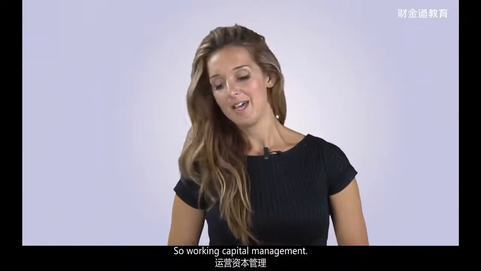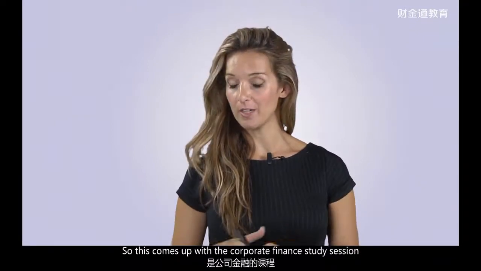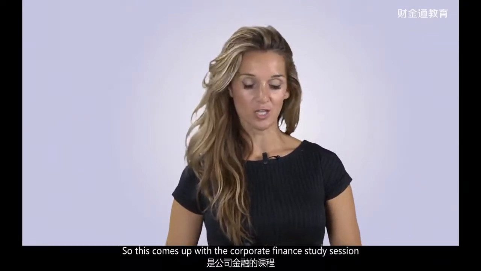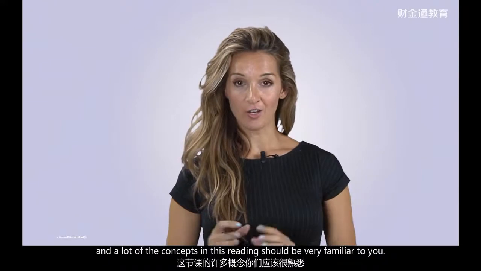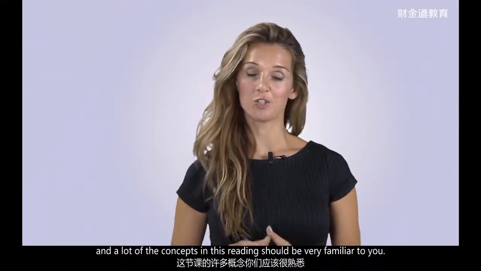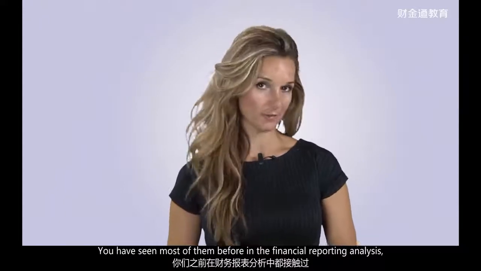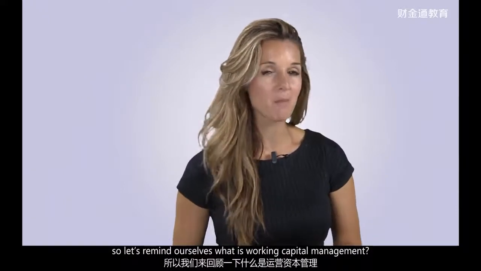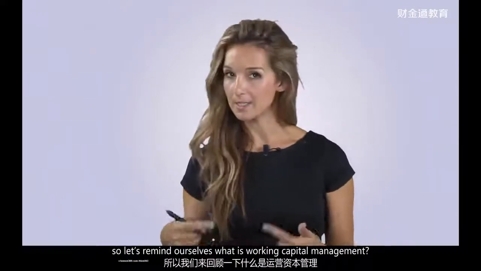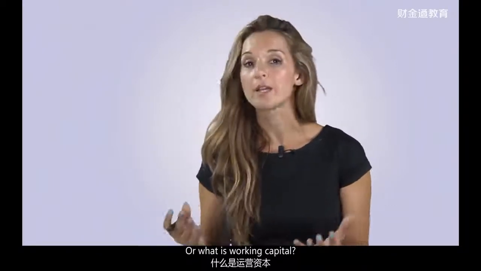So, working capital management. This comes up within the corporate finance study session, and a lot of the concepts within this reading should be very familiar to you. You have seen most of them before in financial reporting and analysis. So let's remind ourselves, what is working capital management, or what is working capital?